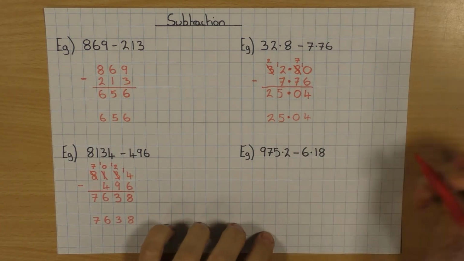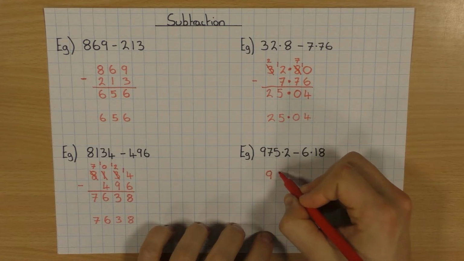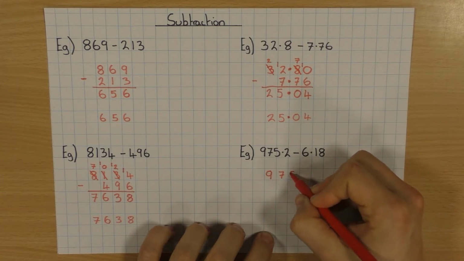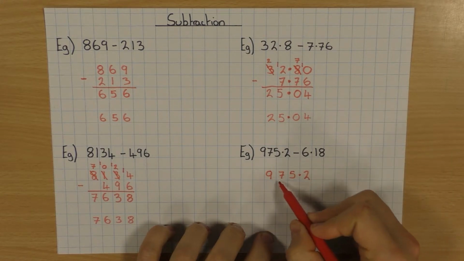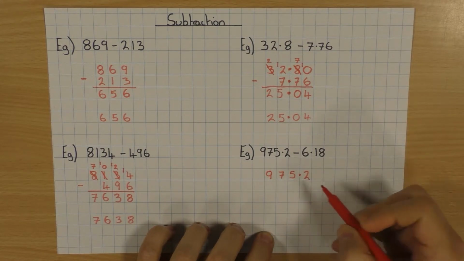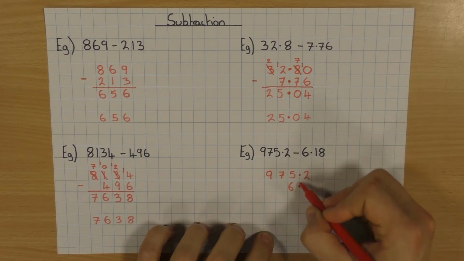Okay, let's have a little look at this one then. So similar again, it's just a slightly bigger number take away a slightly smaller number, just so we can practice lining it up correctly. So I've got my 975.2, and I'm going to take away 6 points. So I get my decimal points lined up.